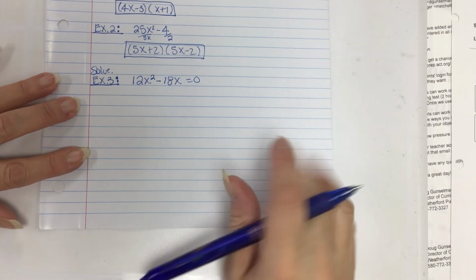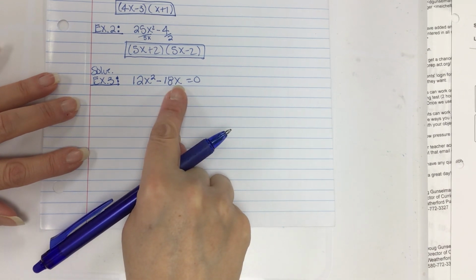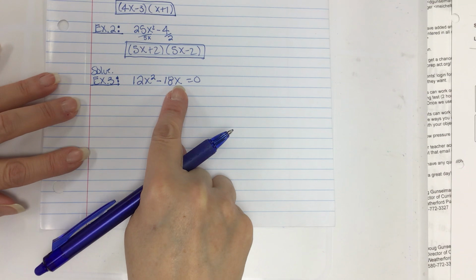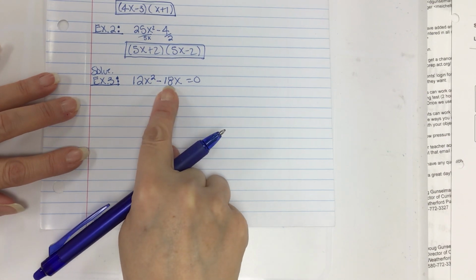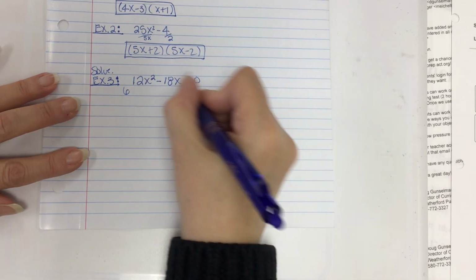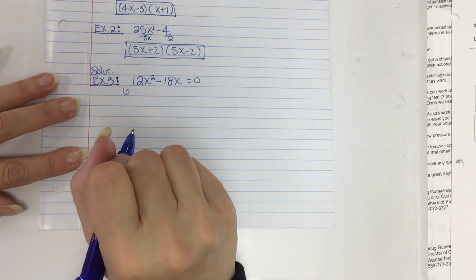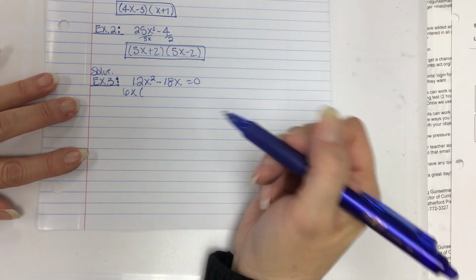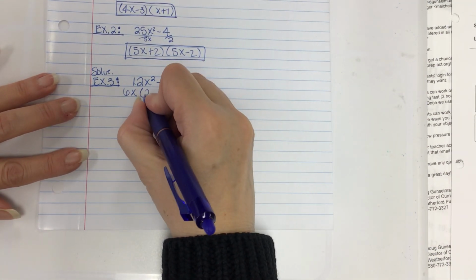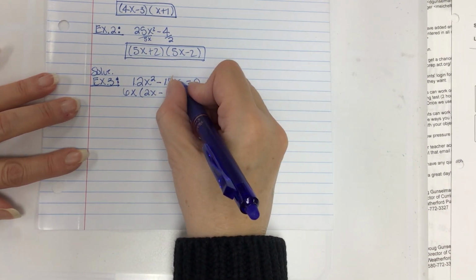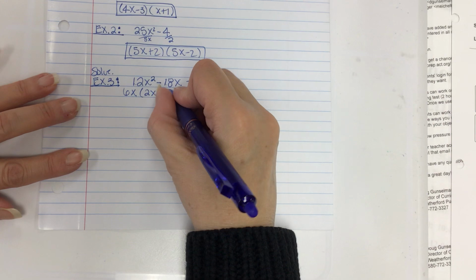Okay? So here we have two terms. We look for a greatest common factor first, correct? What is the biggest number that goes into both 12 and 18? 6. And then what else could we factor out? An x. So if I divide 12x squared by 6x, I would get 2x. Minus 18x divided by 6x is 3.